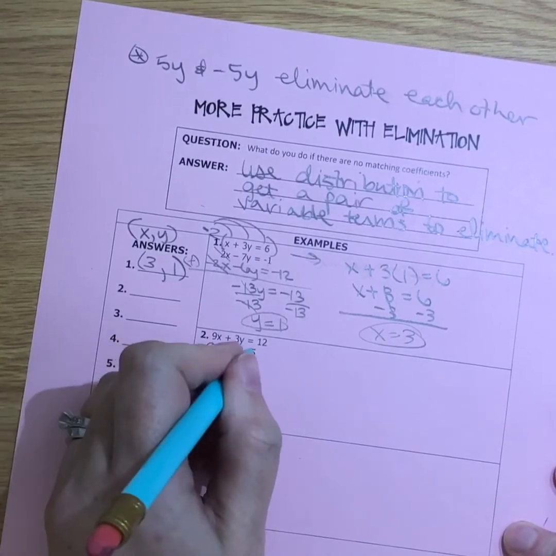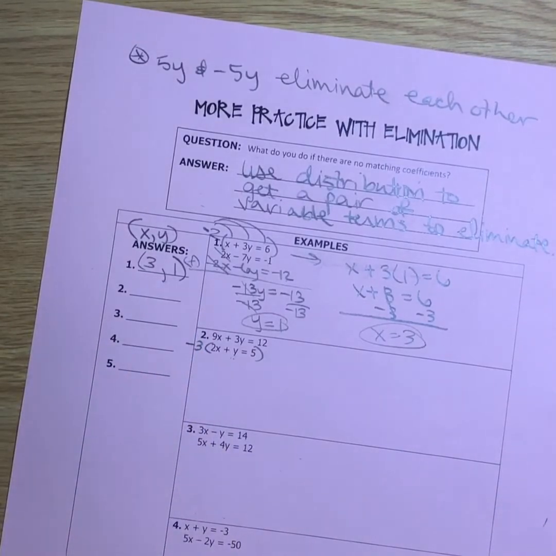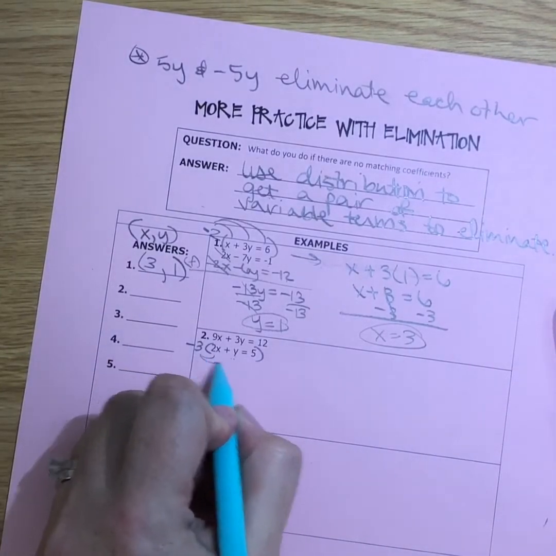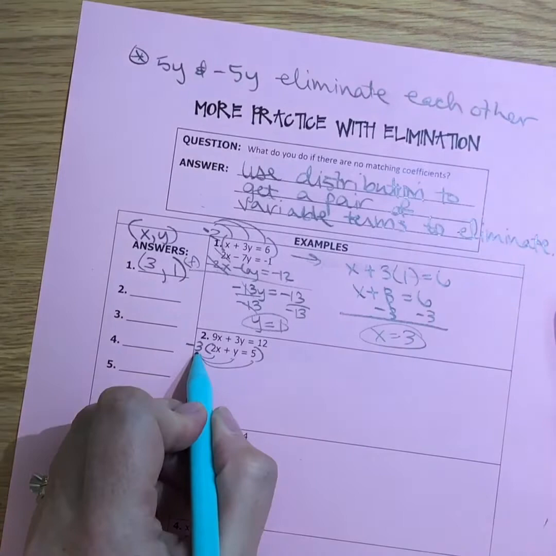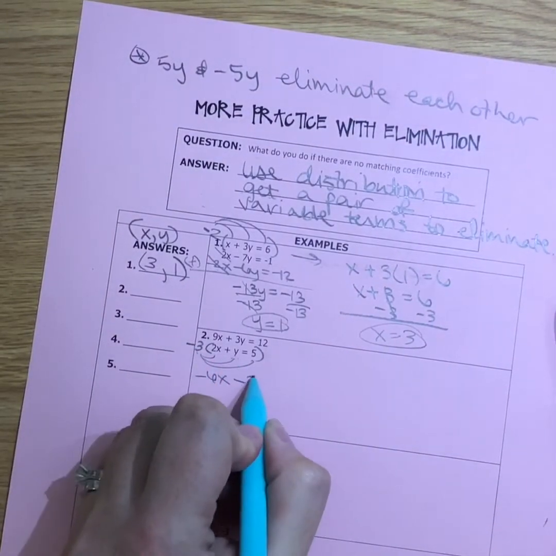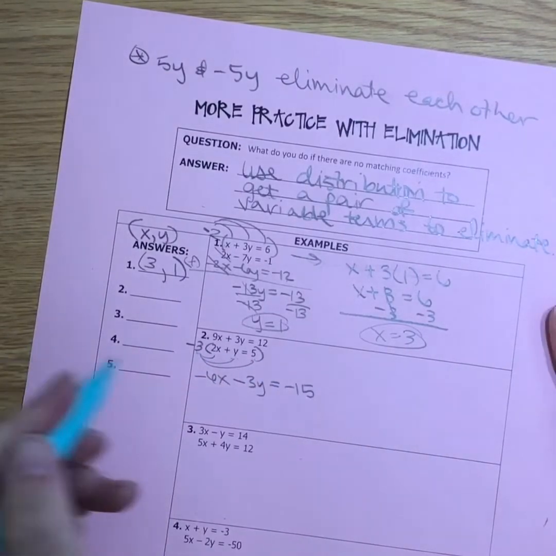So that automatically tells me I have to multiply the second equation on both sides by negative 3. So the new second equation: negative 3 times 2x is negative 6x, negative 3 times y is negative 3y, and negative 3 times 5 is negative 15.